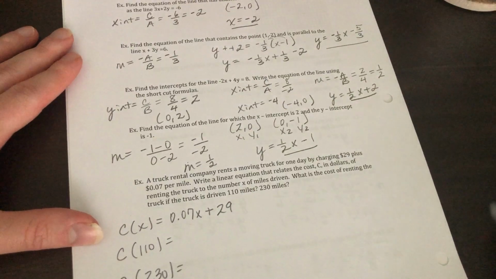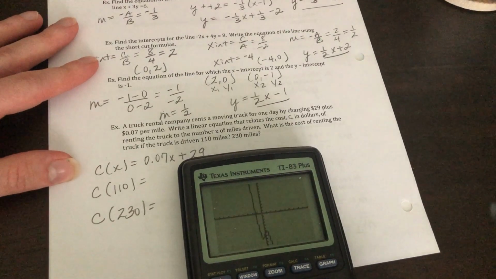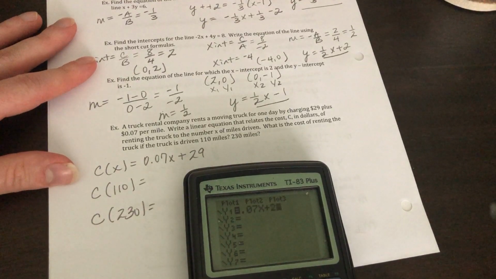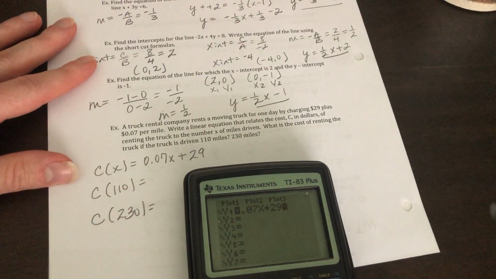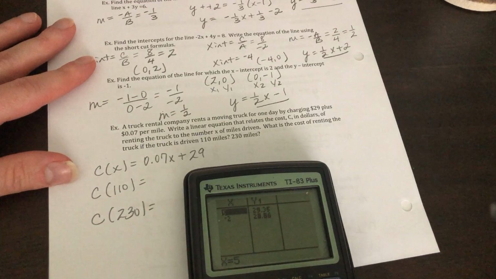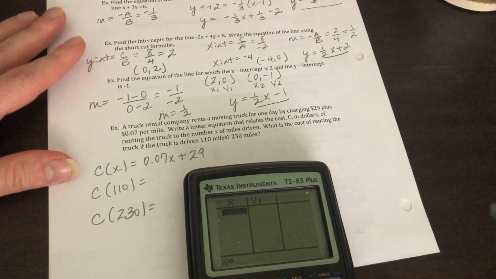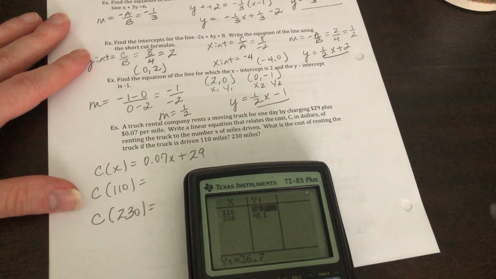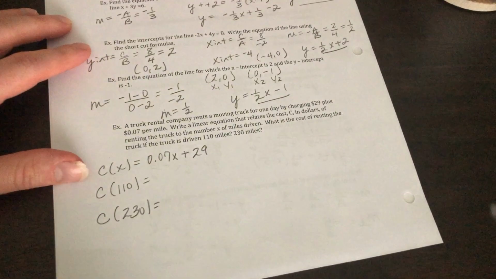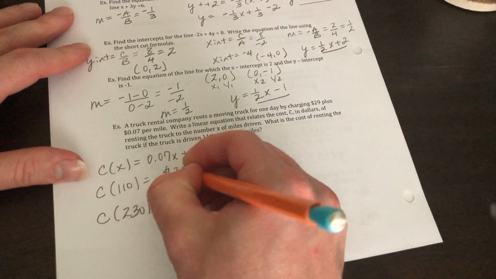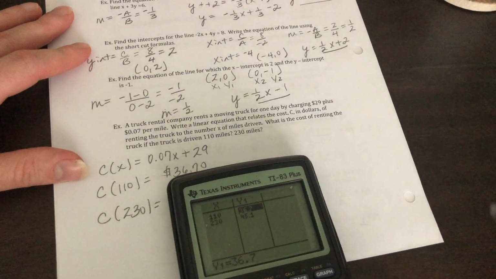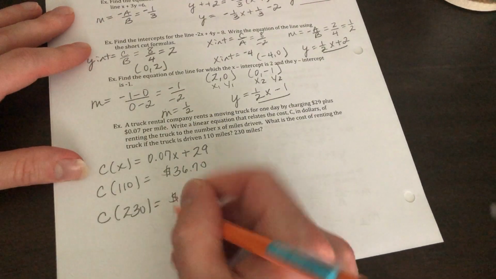Okay, so going to our calculator, what I would do is I would do 0.07x plus 29 and put that in y1. And I'm going to use my table like I showed you how to do. I'm going to hit delete to clear it. And I'm going to put 110 in there and 230. So I get $36.7. So $36.70. And the other one comes out to be $45.10.